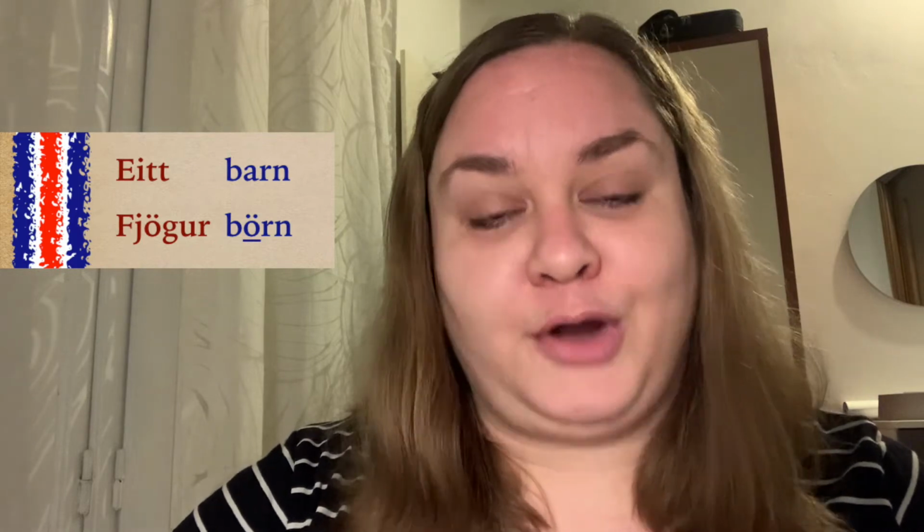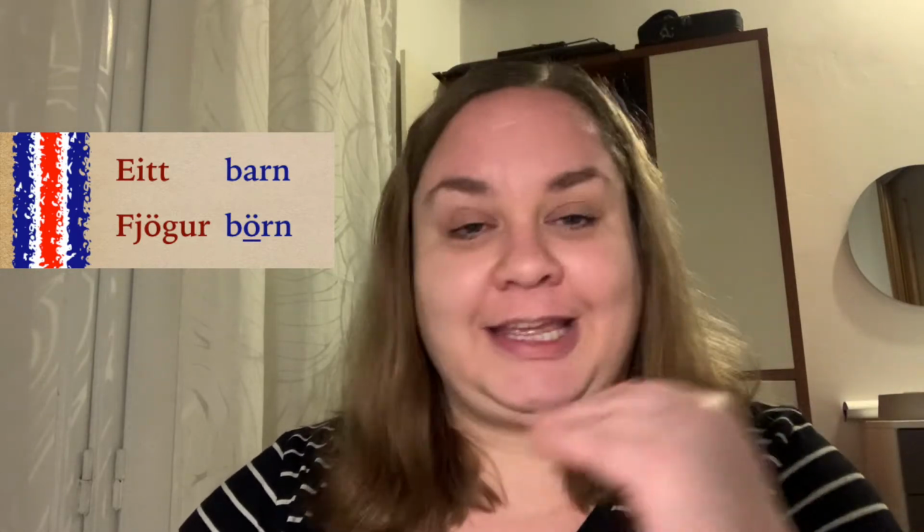But let's say we have 4 children, then we say fjögur börn, fjögur börn. So the word doesn't change in any way except that the A turns into an Ö. And we have many examples of this. This is a general rule that applies always. You cannot imagine not transferring it into Ö. It's an uncomfortable feeling. So you just have to do it.